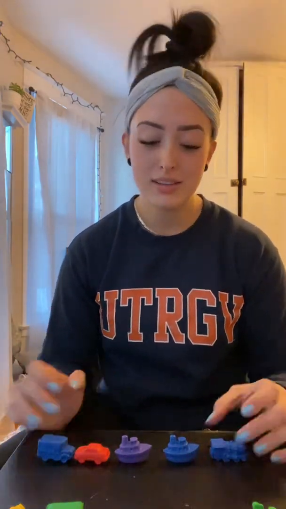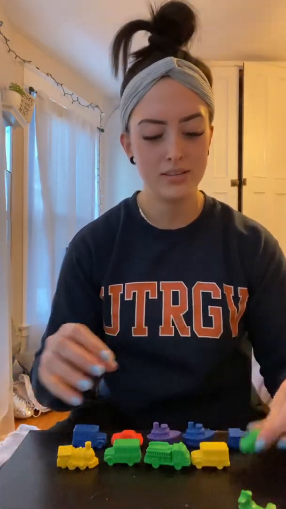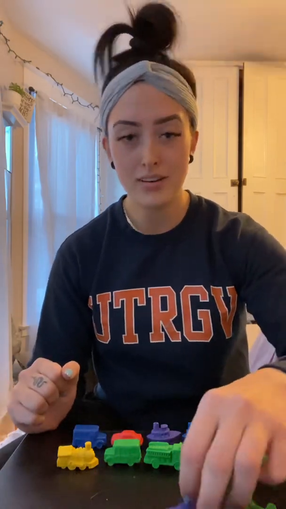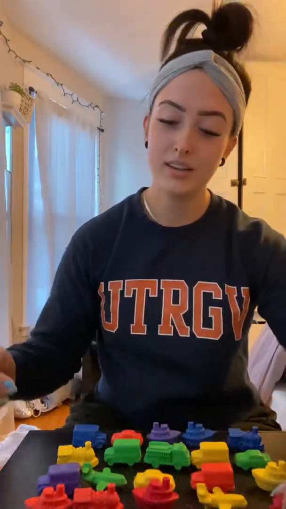But let's say I wanted to get crazy and add even more boats and cars and trains and school buses. We're going to break it up, so hopefully this will be a little bit easier to count because there's going to be a lot of them. So let me get all of these in a row, and then we are going to count all of them. Looks like a lot. There is a lot.